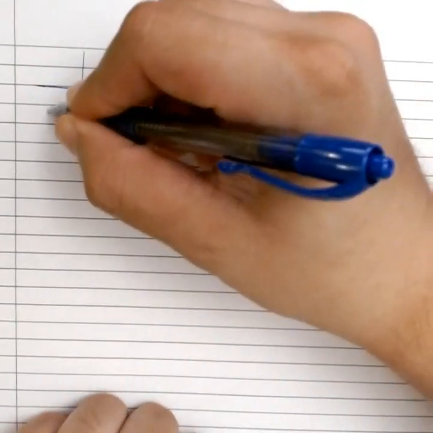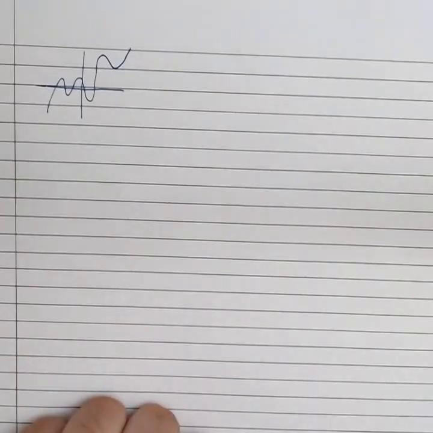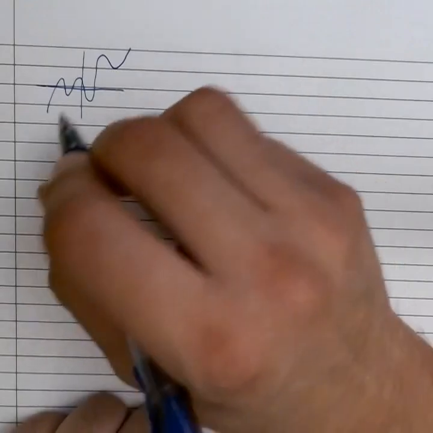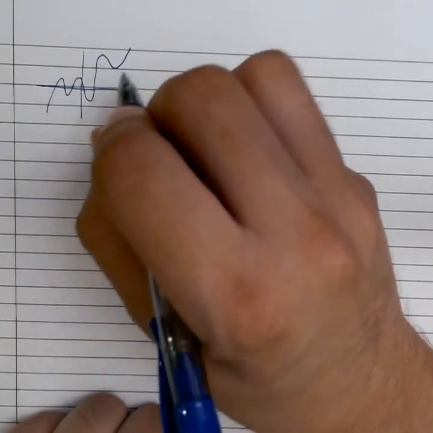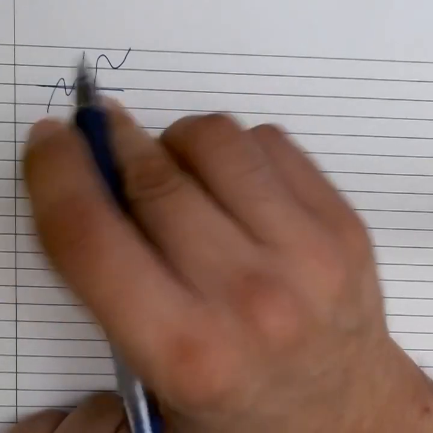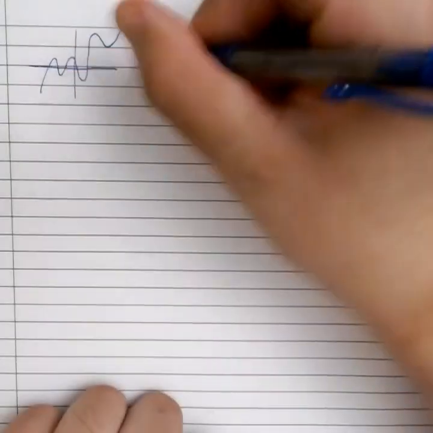For example, a graph that looks like this won't have any kind of symmetry. And most of our graphs will just be some line or collection of lines that don't have any relationship between one part of the graph and another directly, at least not a visual relationship. However, some graphs will have some type of symmetry.